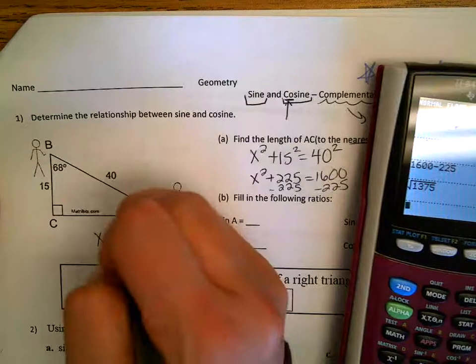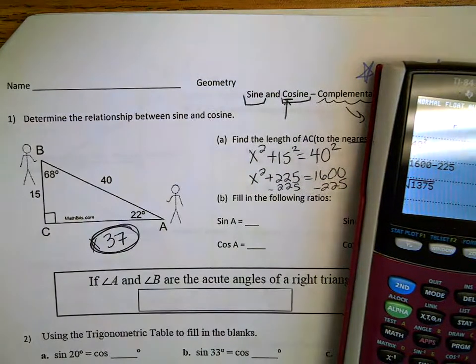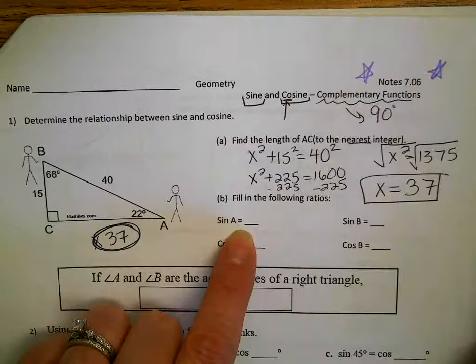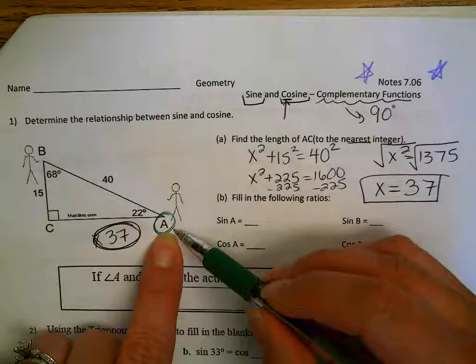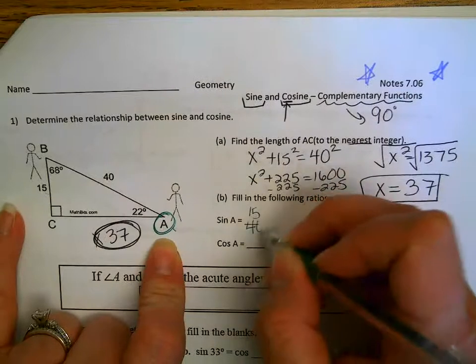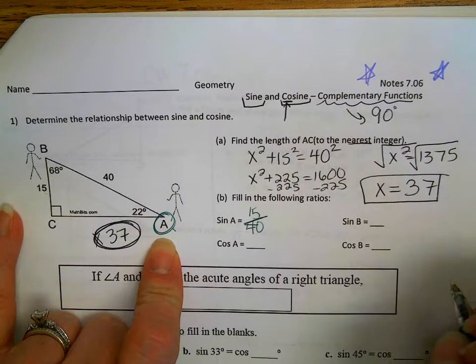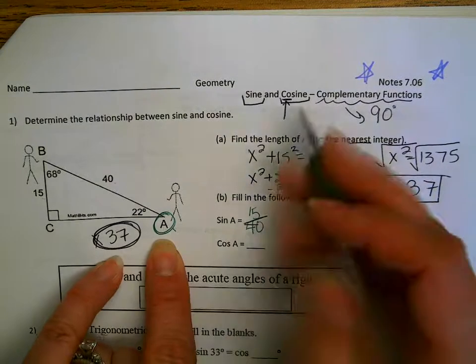So knowing that this is 37, okay, we can fill in some ratios. Sine from angle A. If I focus on angle A, my opposite side is 15. My hypotenuse is 40. 15 over 40. Cosine from A is the adjacent, 37 over 40.